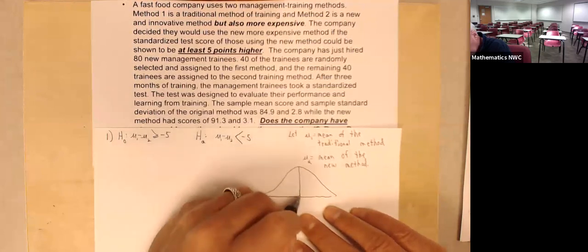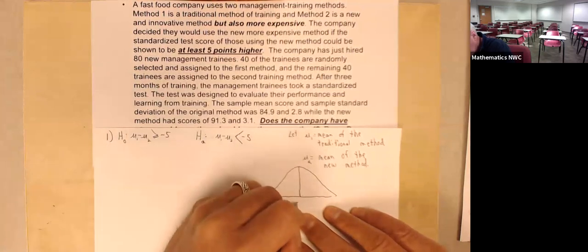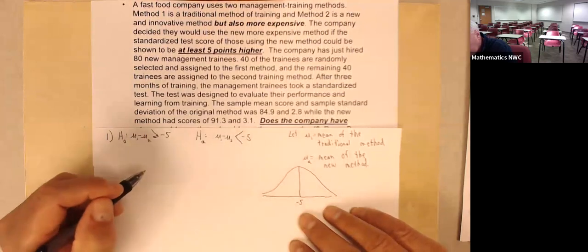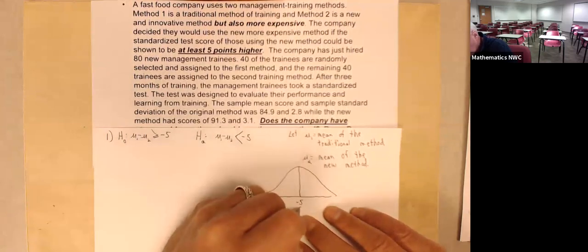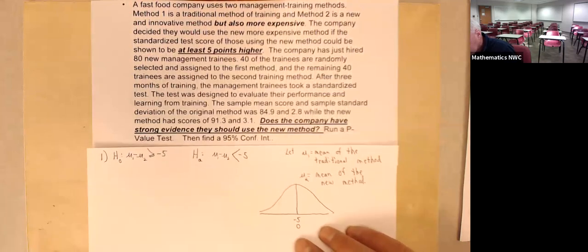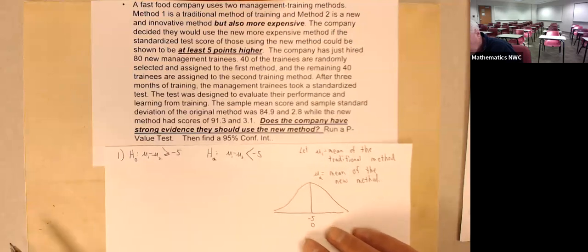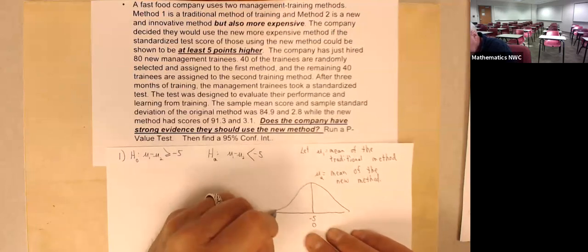We're testing against the negative 5. So you're putting a negative 5 right here. The z-score would have been 0 for that. They want us to run a p-value test. So we'll come back to that in a moment.